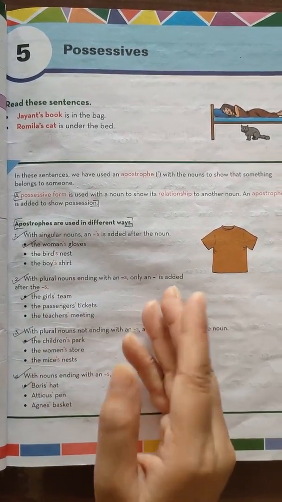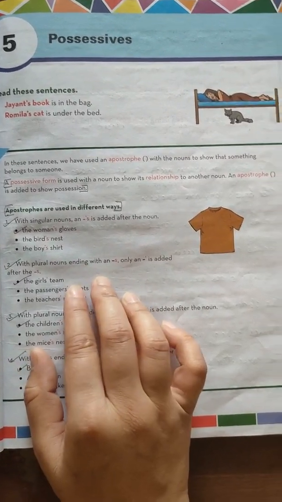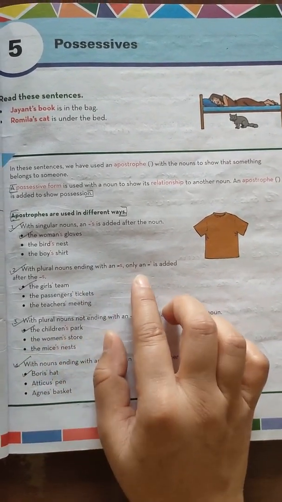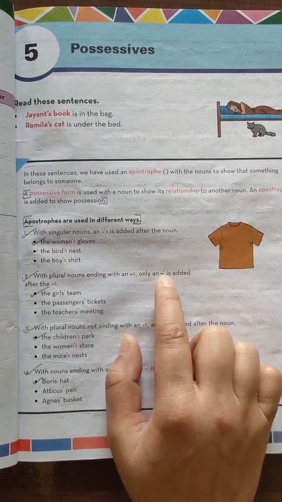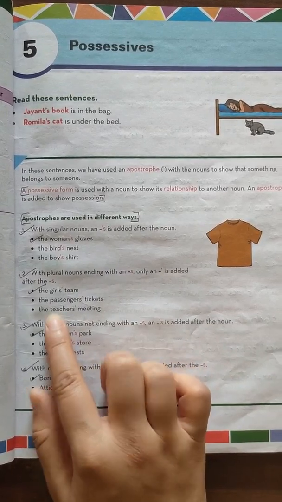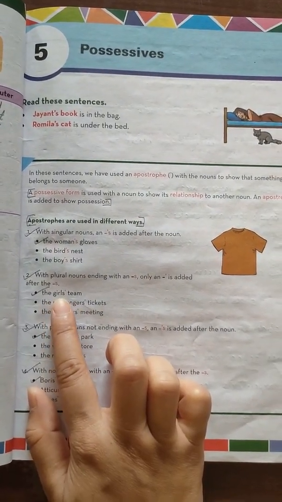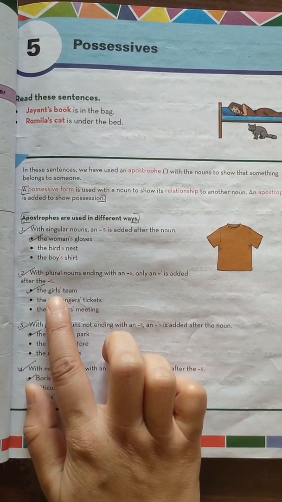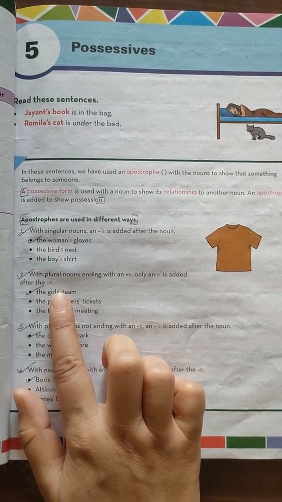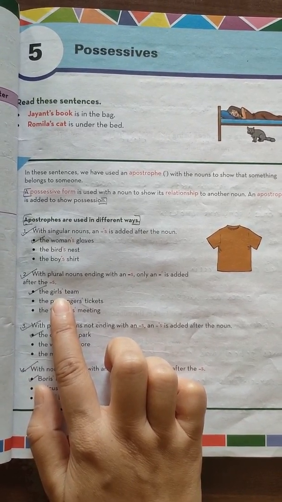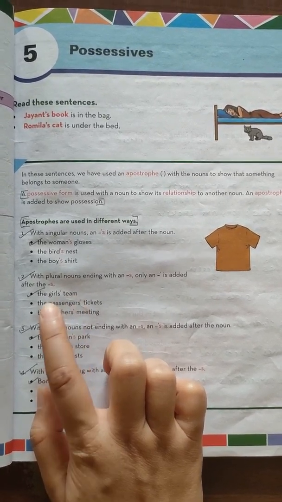That whenever we have a plural noun or a noun ending with an S, in that condition we have to add only an apostrophe to the word to make its possessive form. For example, the girls' team. Girls is a plural noun. So what are we doing? We are simply adding an apostrophe to the noun so that we can show girls' possession over team.